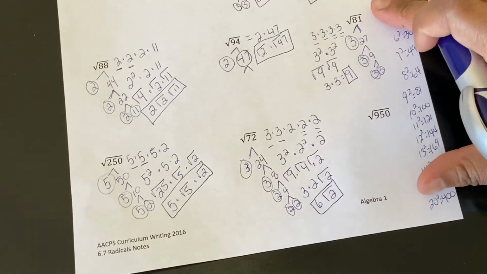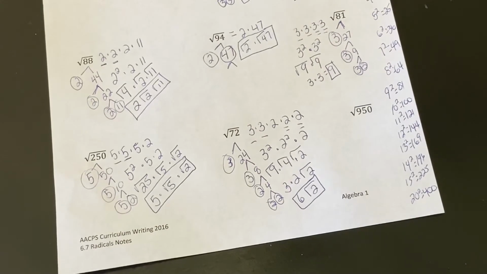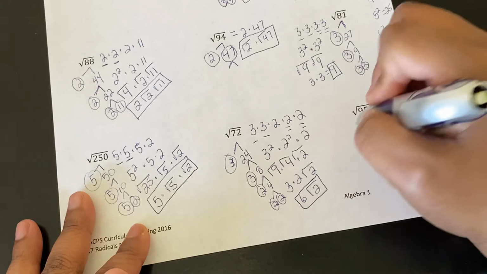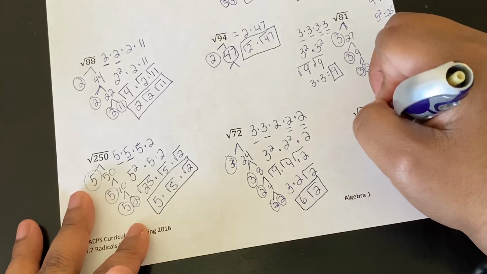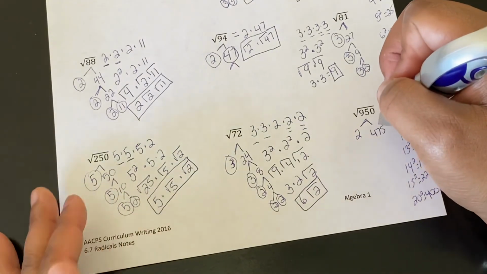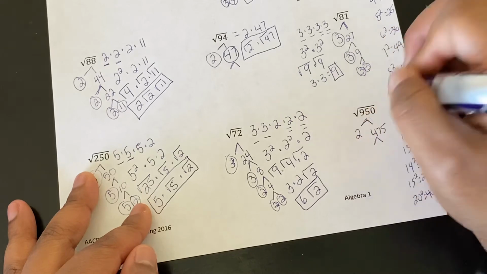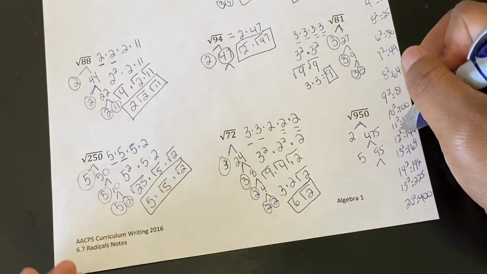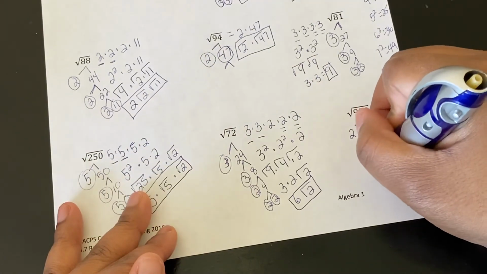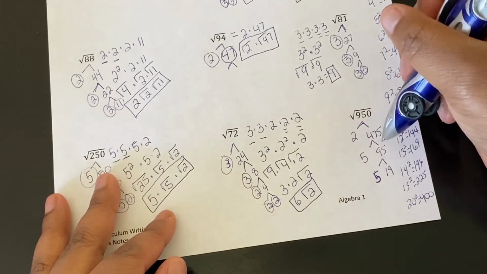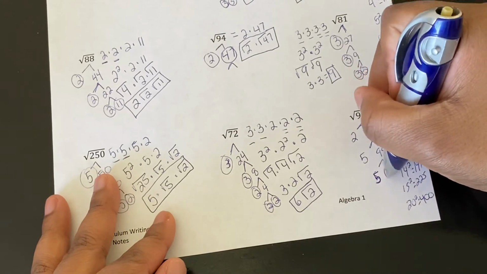And last but not least, 950. Now that's a really big number, so it's going to require us to do quite a bit of a factor tree. So 950 can be broken down. Let's start with our first prime number, which is 2. And that's 475. So 2 times 475 is 950. And then we can break down 475 into 5 times 95. And then we can break 95 down into 5 times 19. Now, 19 is a prime number, so that's where I stop.